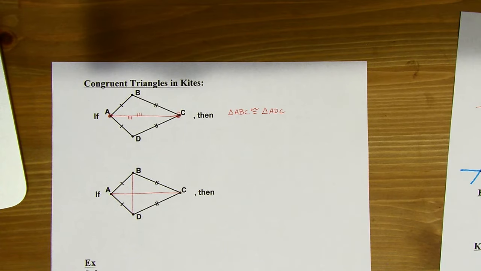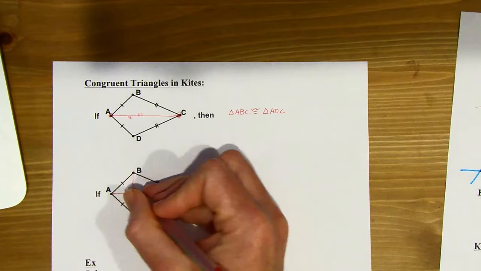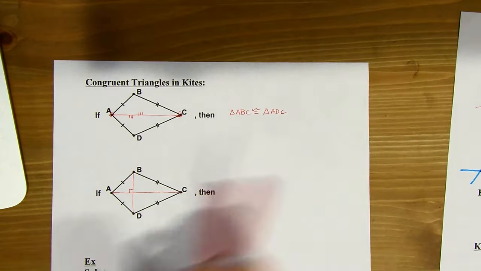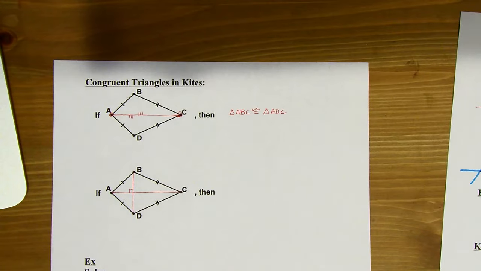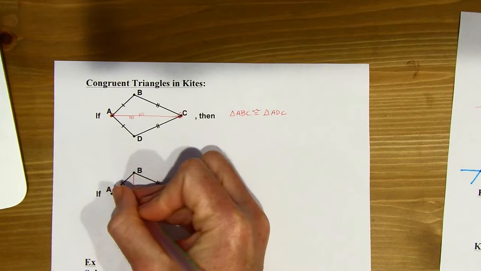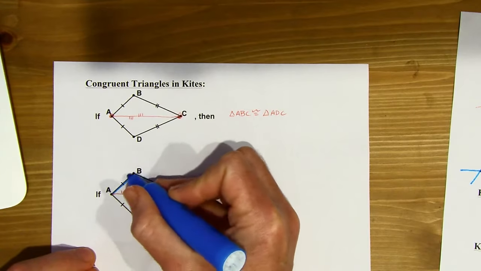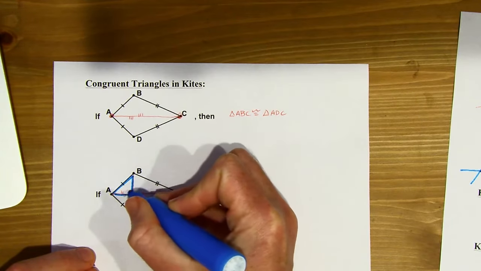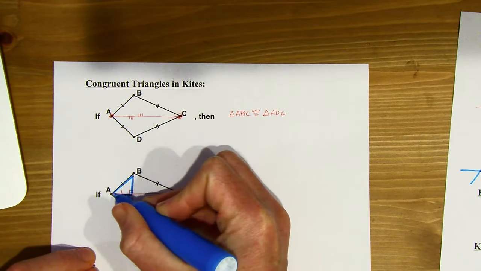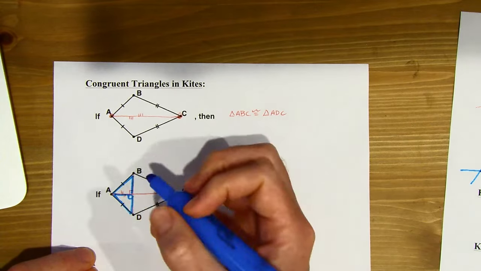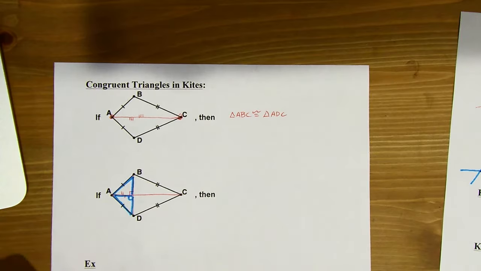I already knew that these were perpendicular, right? So let's think about this. I could use the reflexive property here. I'm just trying to show you why these would be congruent. And then if I look at this, hey, wait a second, HL, right? Because now I've got 2 right triangles where I have a leg and a hypotenuse. So those 2 are going to be congruent.